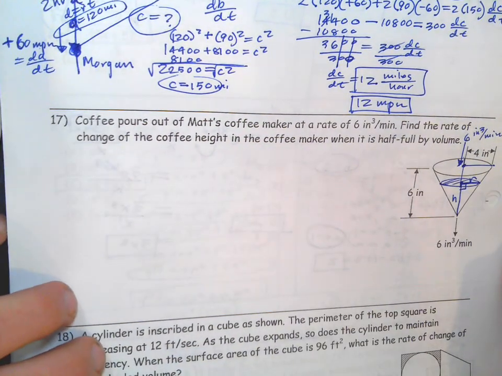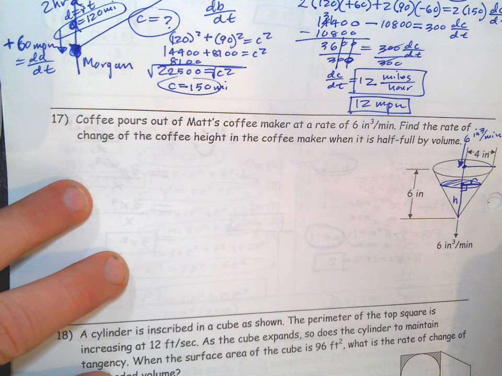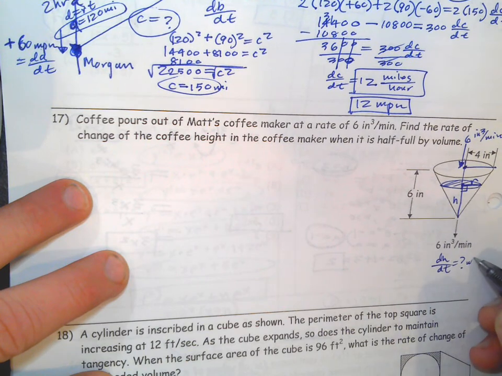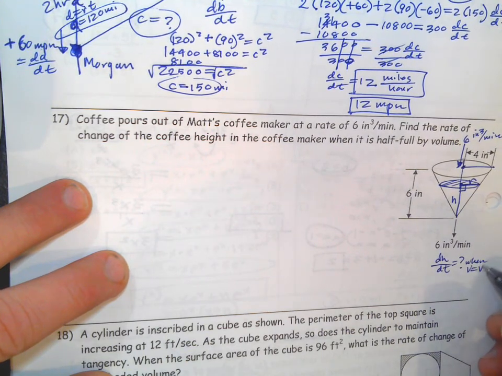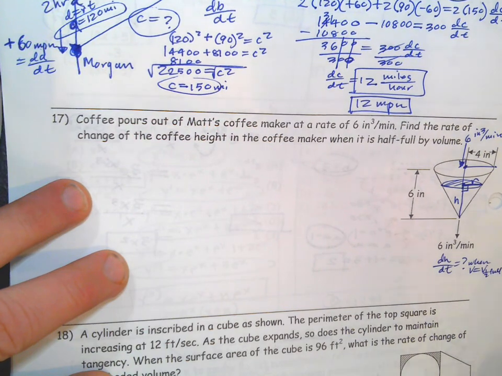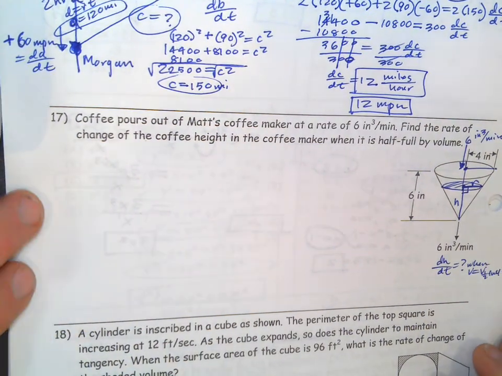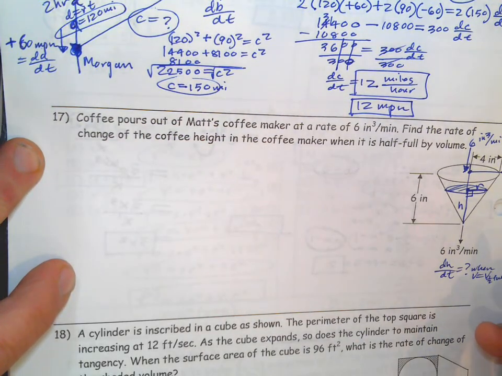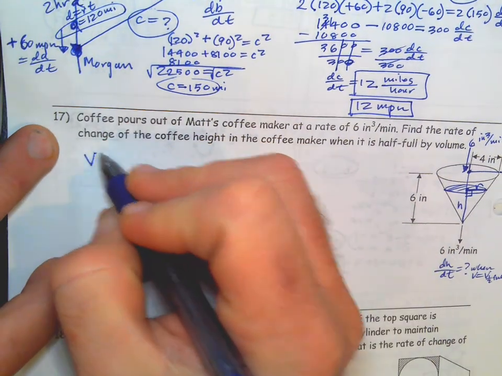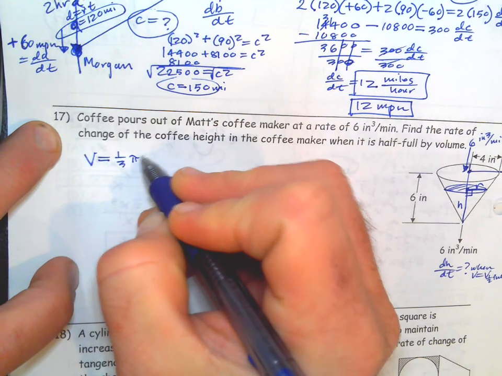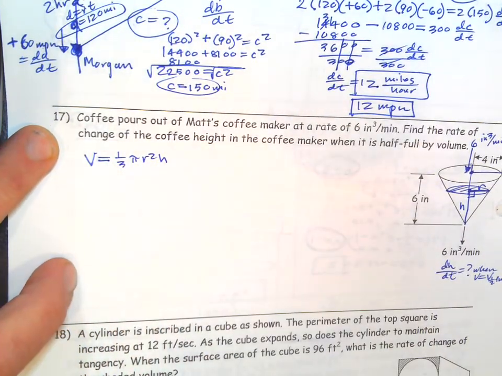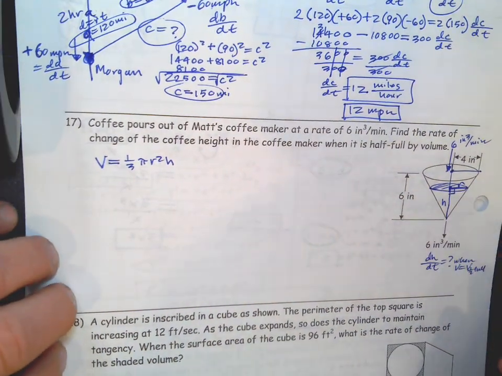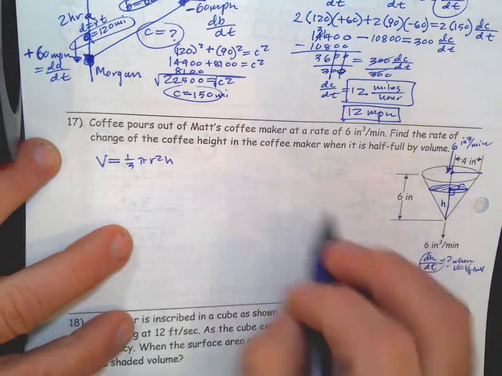It says find the rate of change of the coffee height when it's half full by volume. So we're looking for dH/dt when the volume equals half full. Well, we need an equation relating the volume to the other variable. Volume of a cone is 1/3 pi r squared h. We really like to get it in terms of one variable. So should we go for all r or all h? Well, we're looking for dH/dt, so we probably want all h, right? So we have to use similar triangles.